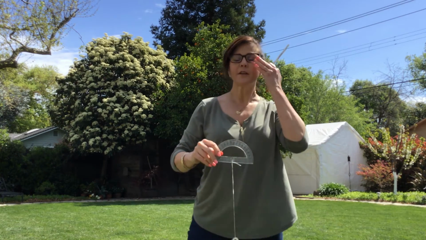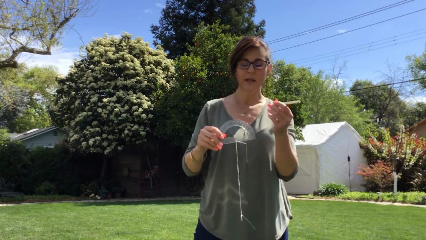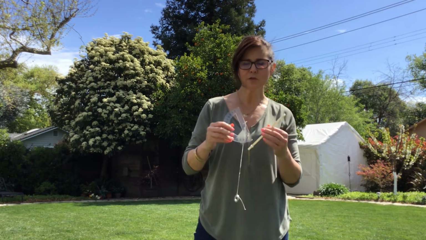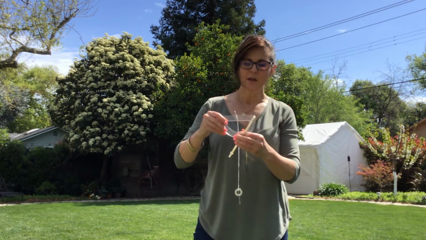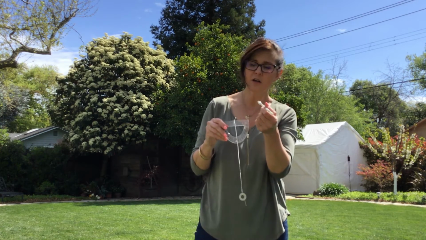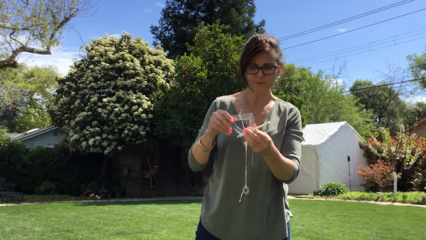The next thing we want to do is attach the straw to the protractor. Now, since we're measuring the angle of elevation, there's actually two ways that we can attach the straw to the protractor.